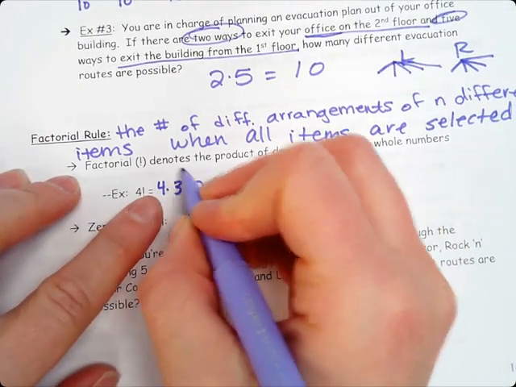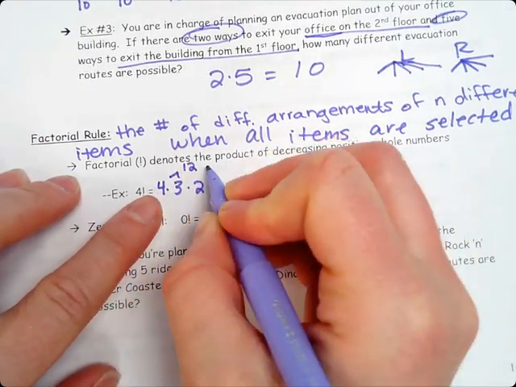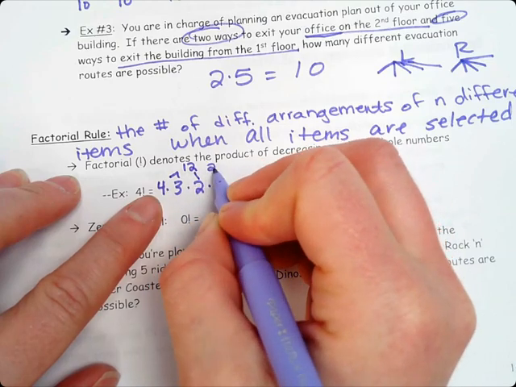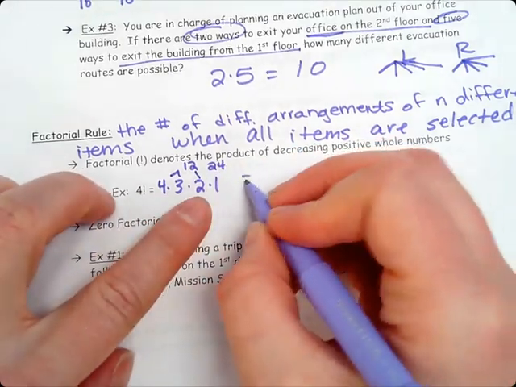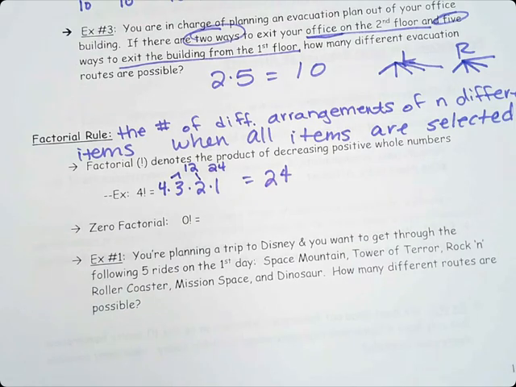So 4 times 3 is 12. 12 times 2 is 24. Times 1 is 24. So 24 total outcomes or different arrangements of selecting your team, I guess.